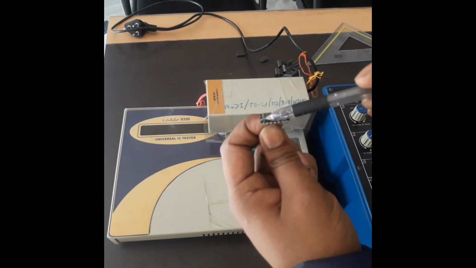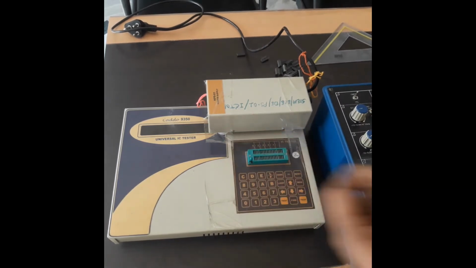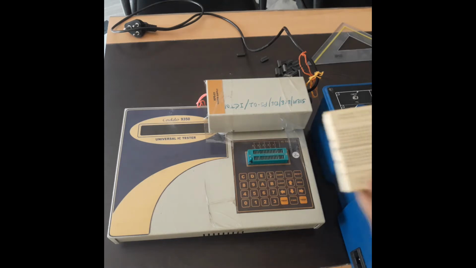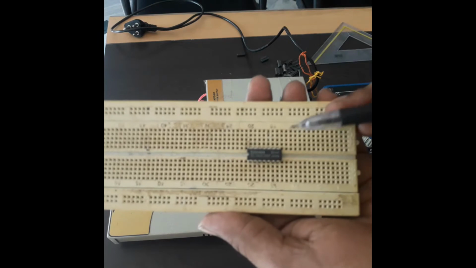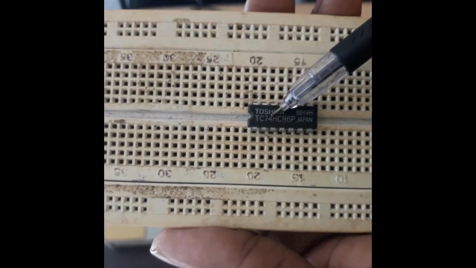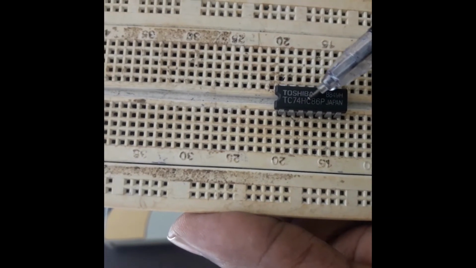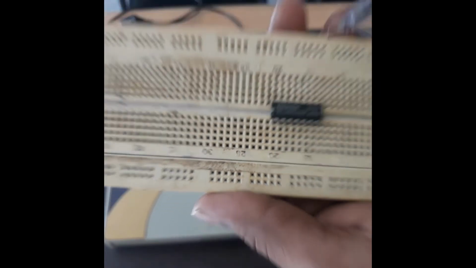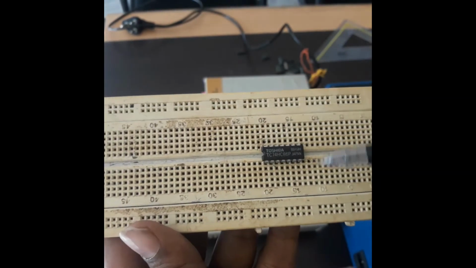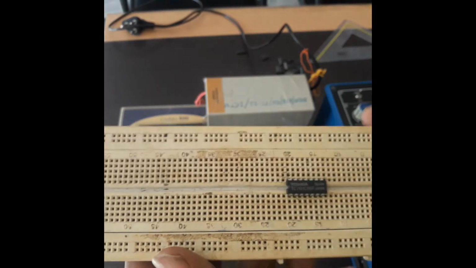If it is the notch, then you need to count the pins from this side. So this is pin number 1. If we place it in the breadboard, you can see easily. So I have placed it on the breadboard. Now you can see the number 7486. So this is an XOR gate IC, and we placed this IC in such a manner that both rows of pins are in separate terminals.